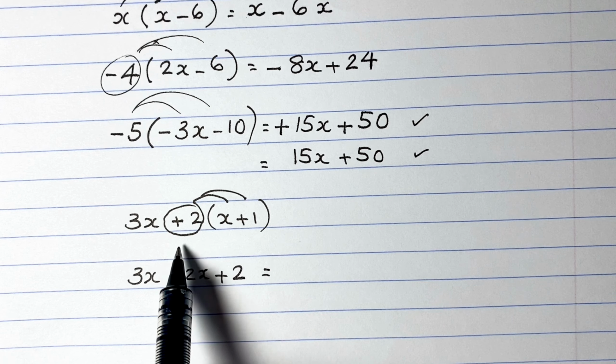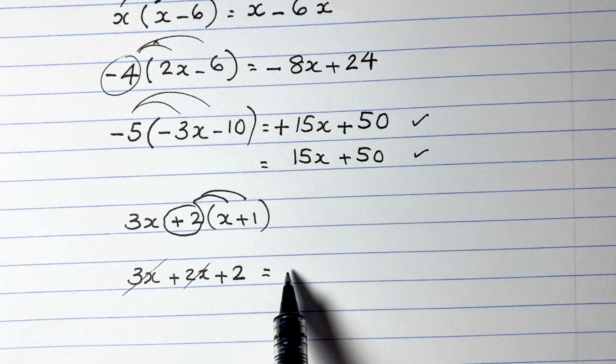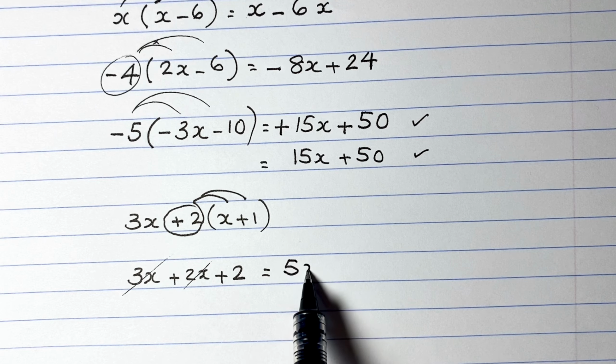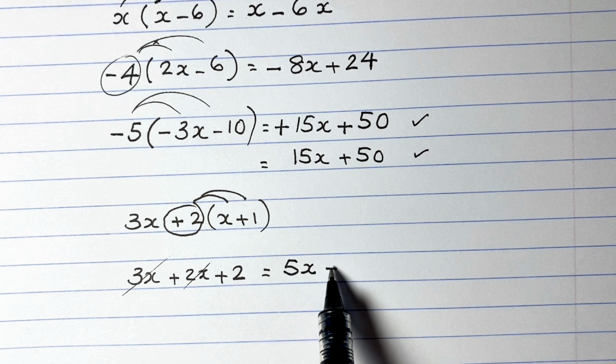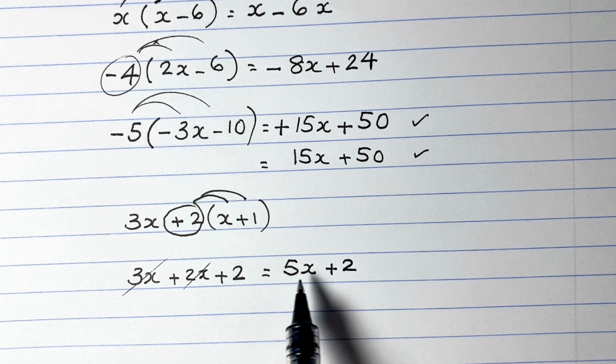Now we simplify. You have 3x, add 2x, 5x. That's what we did in the previous lesson, simplifying expressions. And we have a plus 2 here.